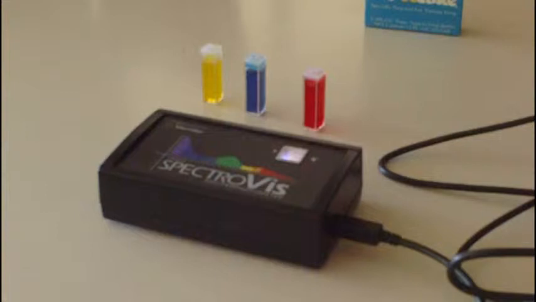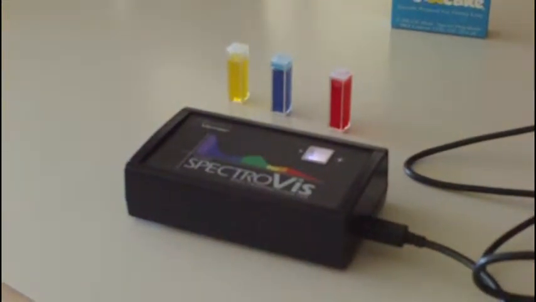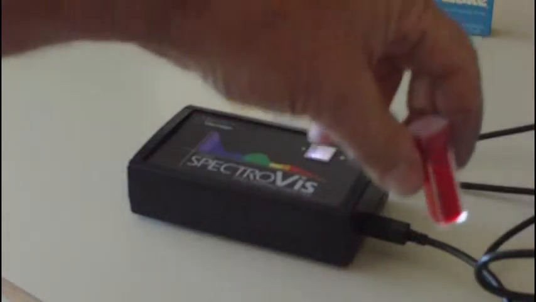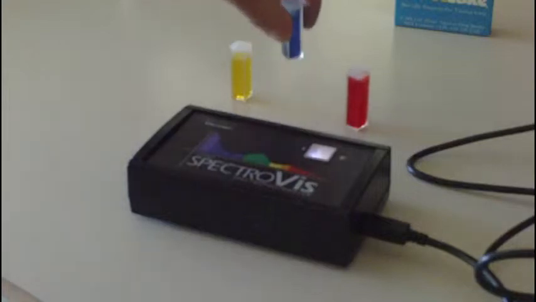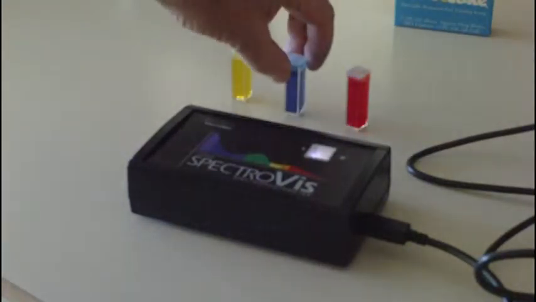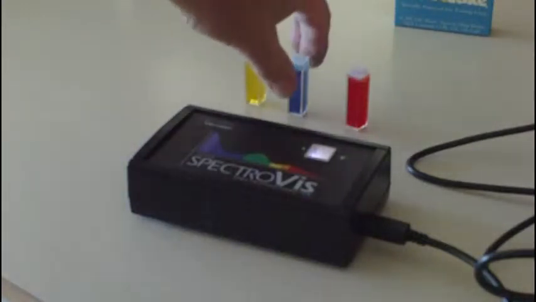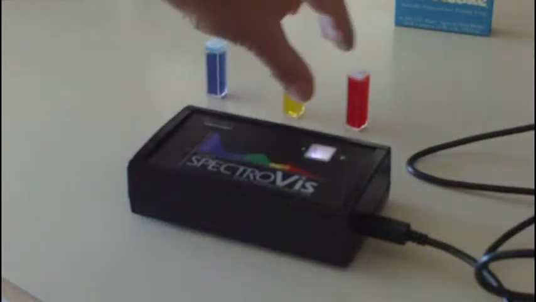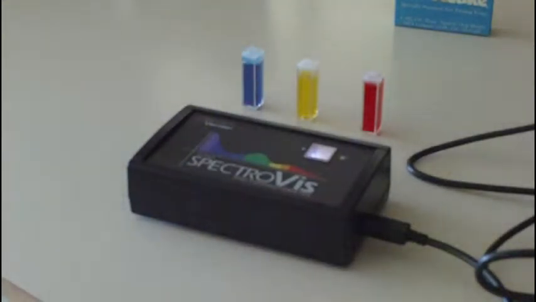What I've done is I've prepared 3 cuvettes with various dyes. It's just plain old food coloring. Put 1 drop in each cuvette. And here we have red, and we have blue, and we have yellow. So we arranged them this way. We've got the ends of the spectrum and the center of the spectrum covered.